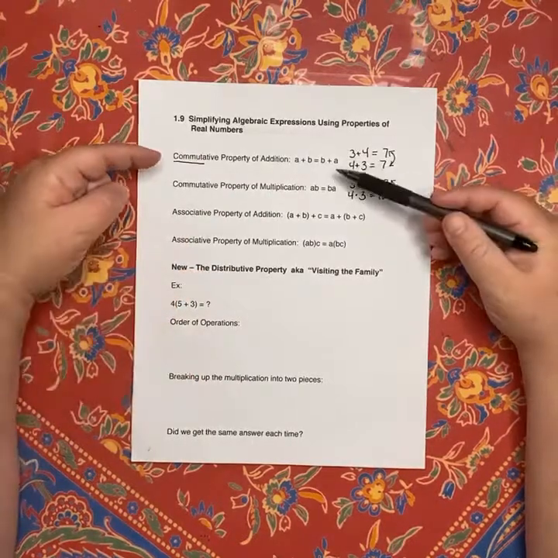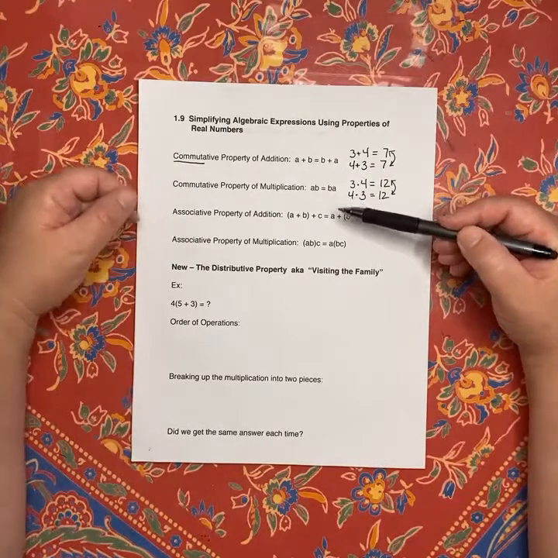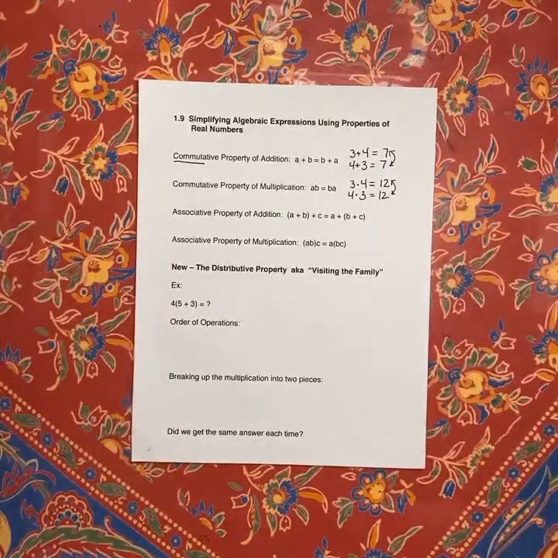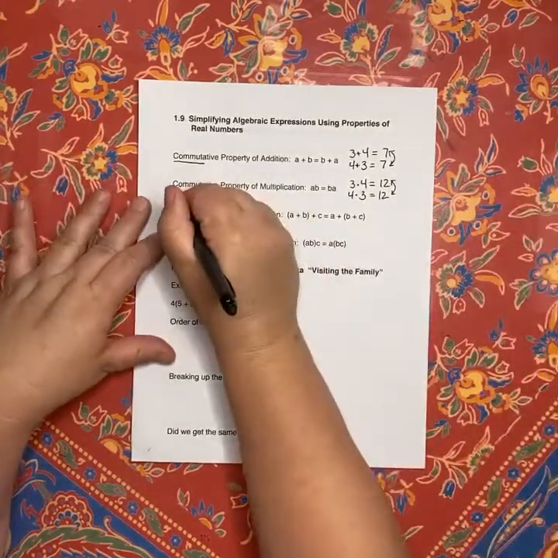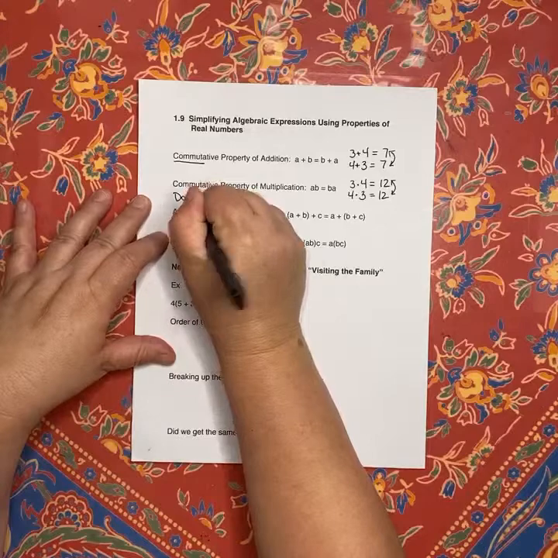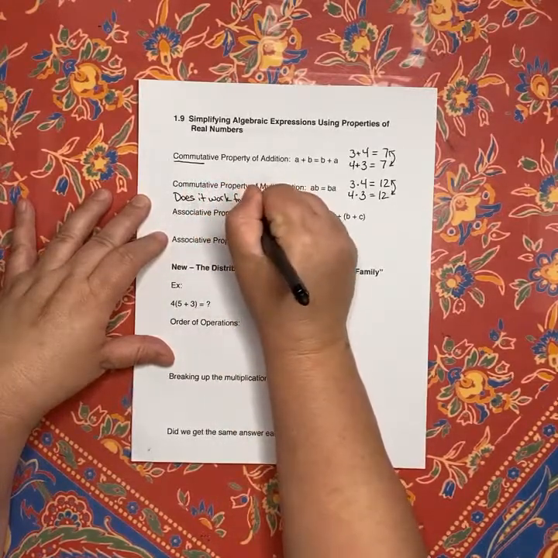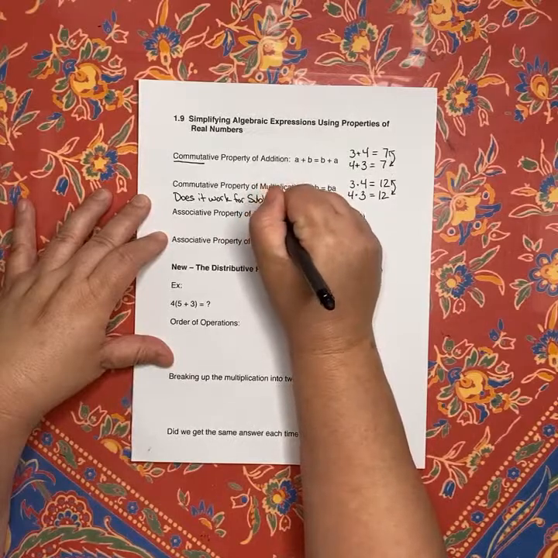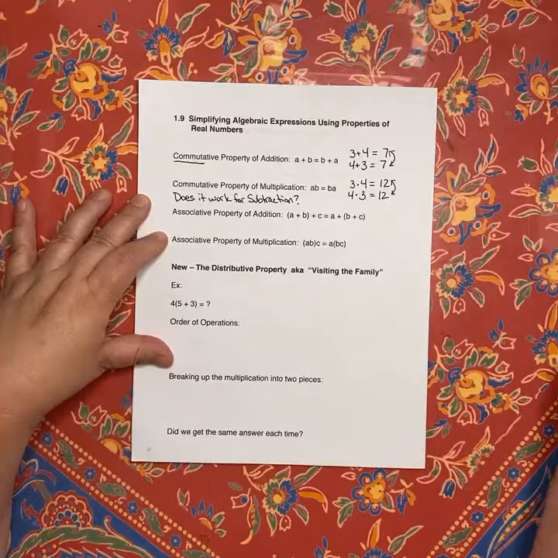So now when we get very excited about the commutative property of addition and multiplication, maybe we think, well, everything works that way. Well, my question for you is, does subtraction work? Does it work for subtraction? Think about it.